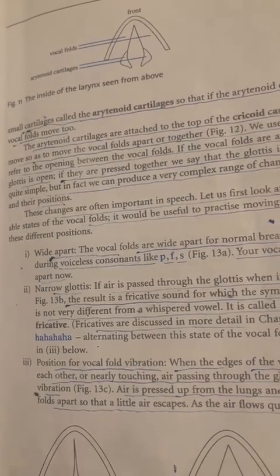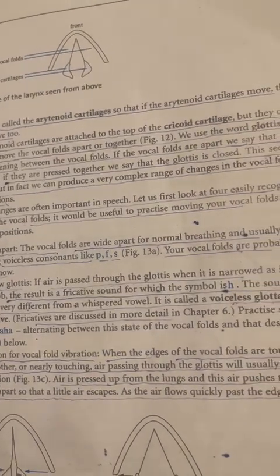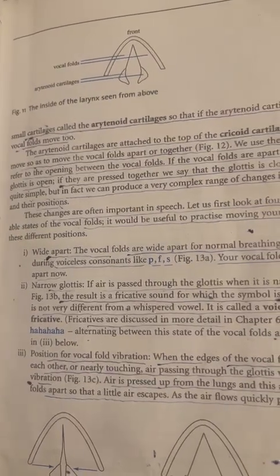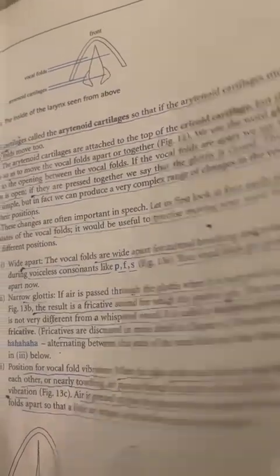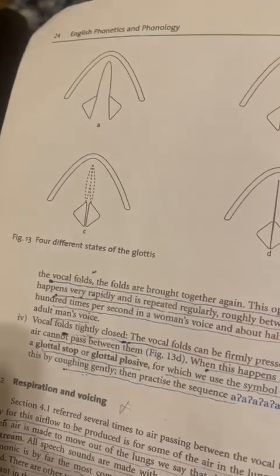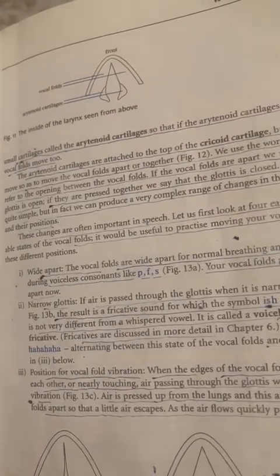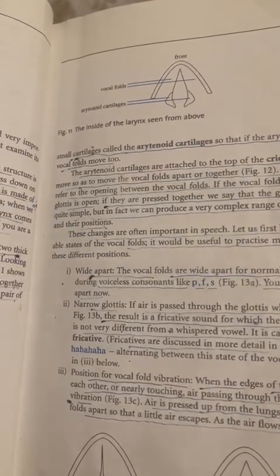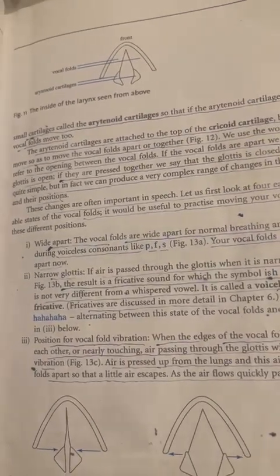If they are wide apart, the vocal folds are wide apart for normal breathing and usually during voiceless consonants: p, f, s. This is figure 13a. This is the way the vocal folds open. Your vocal folds are probably apart now, in the case that you are not speaking, you are just breathing.